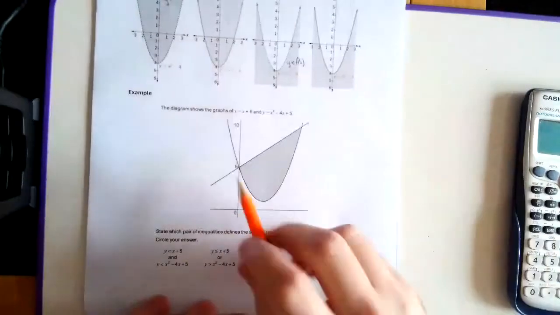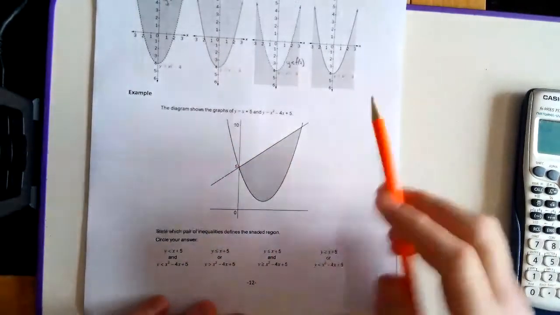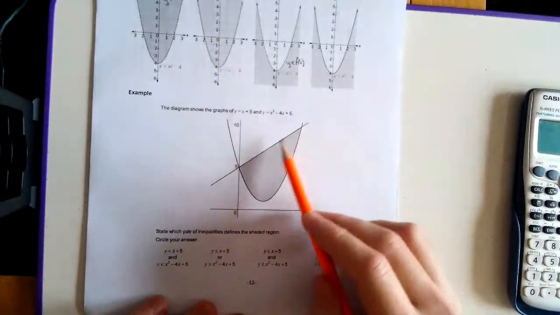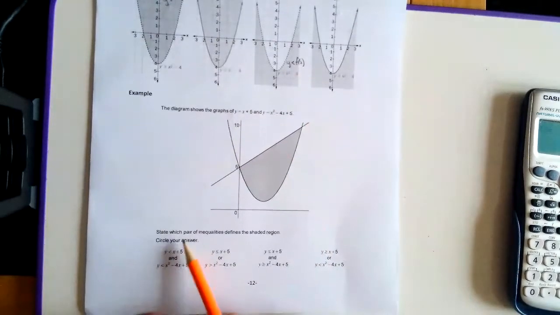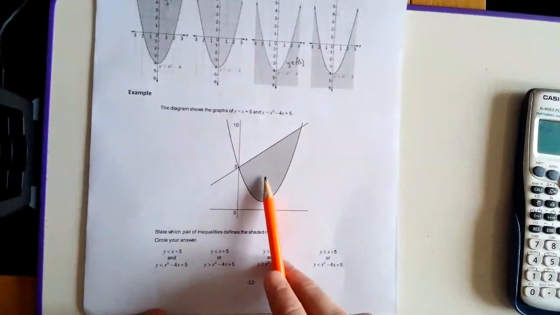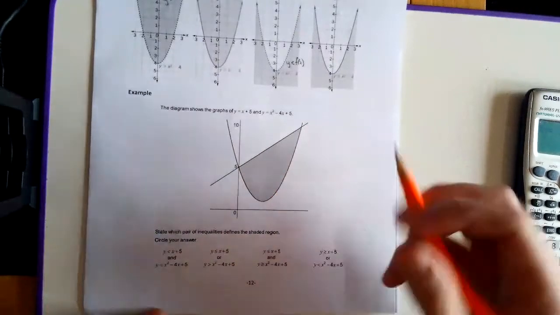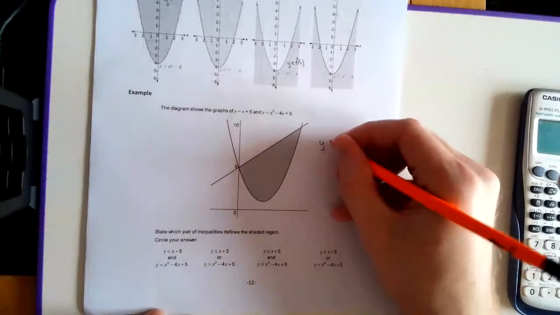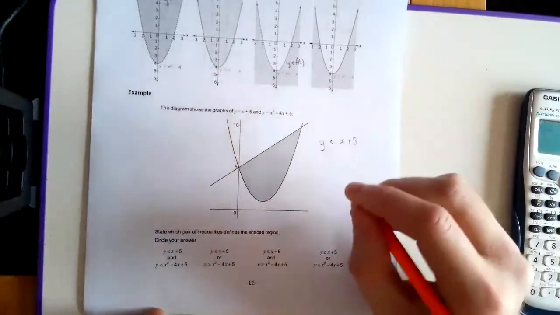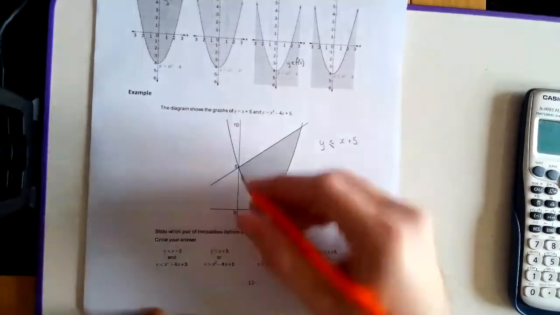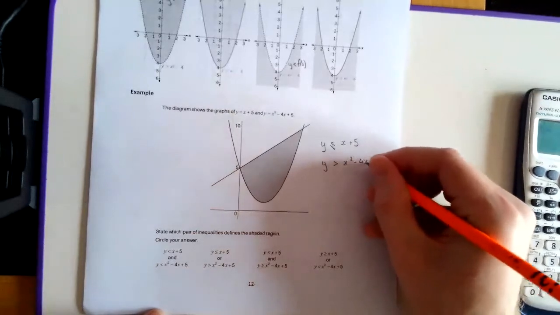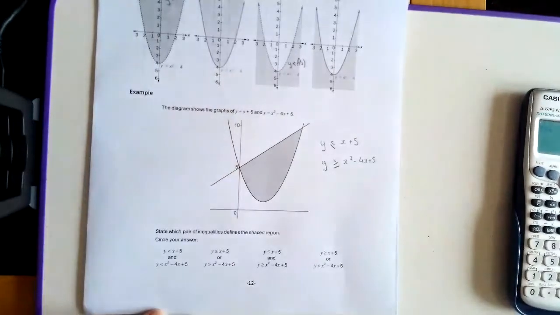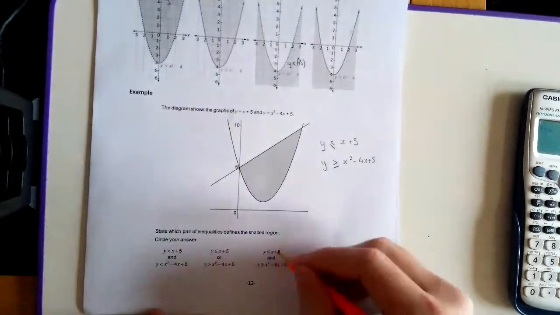So here's a diagram, and it shows the graphs of y equals x plus 5, so the straight line, and y equals x squared minus 4x plus 5, the quadratic. State which pair of inequalities defines the shaded region. Well, it's below the line, so y is less than x plus 5, because it's underneath the line, and equals with the solid line, and it's above the quadratic, so y is bigger than x squared minus 4x plus 5, and again it's a solid line, so it's bigger than or equal to. So look at which one of these works. It's this one here.